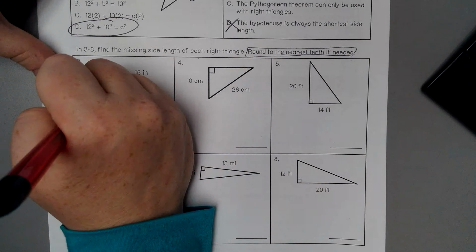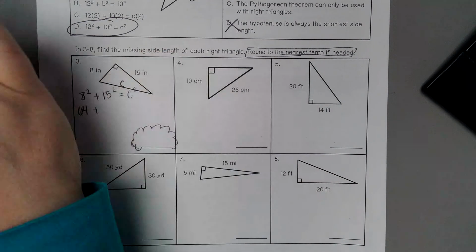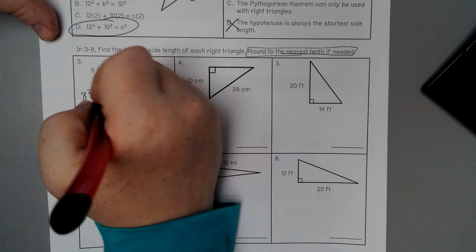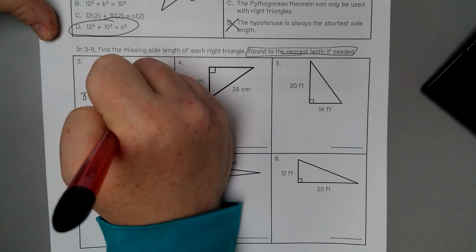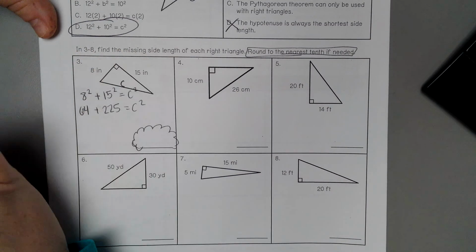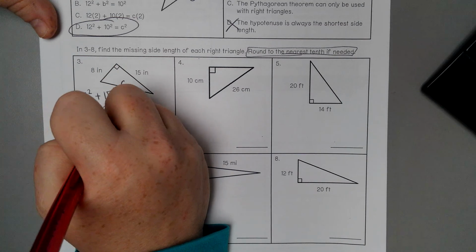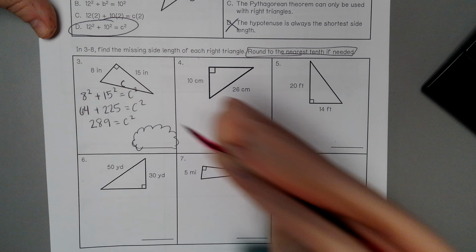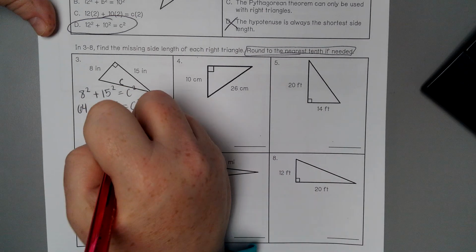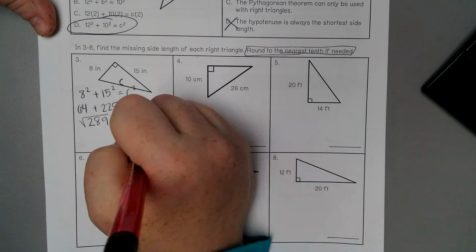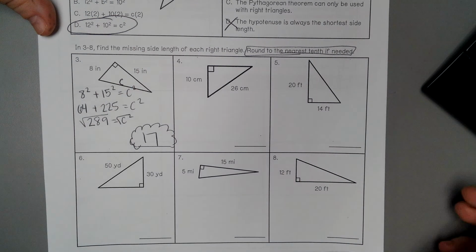8 squared is 64. 15 squared is, let's double check, I was going to say 225. 64 plus 225 equals C squared. When we add up our legs, we get 289 equals C squared. The opposite of squaring is to square root. So it would be 17.